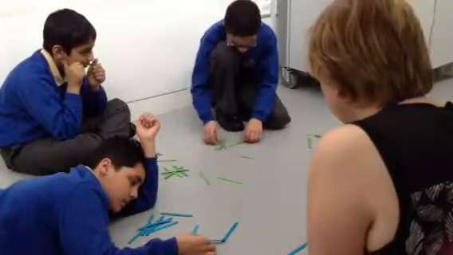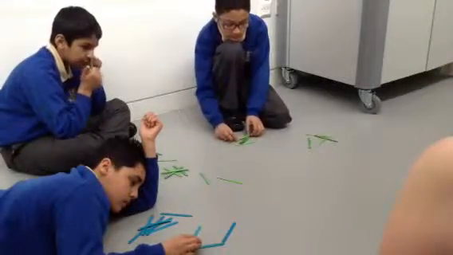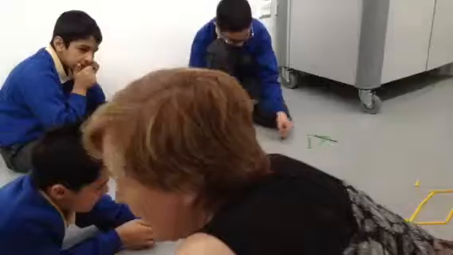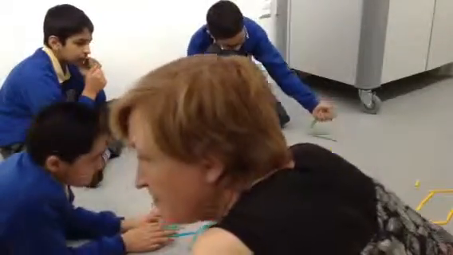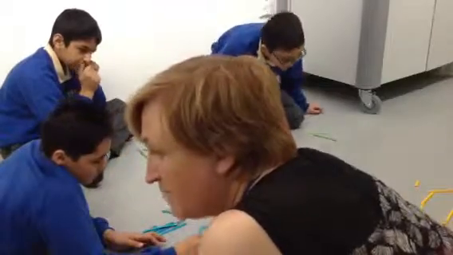Okay. Now then, sit up straight. Yeah, so that is a parallelogram because that's parallel to that, that's parallel to that. Okay, and it's not a rhombus because that's not the same length as that.